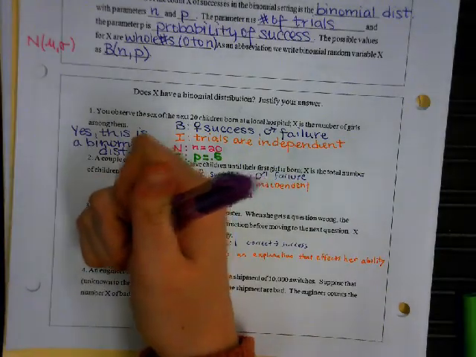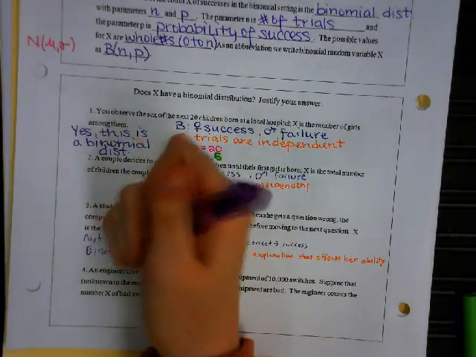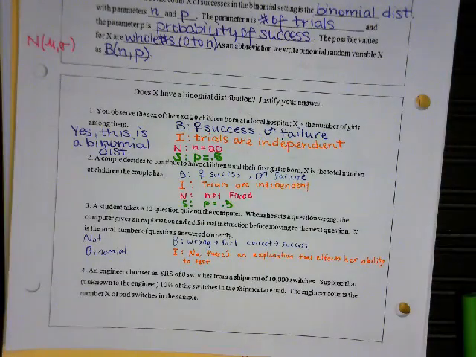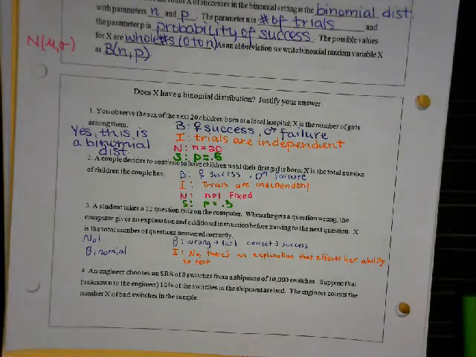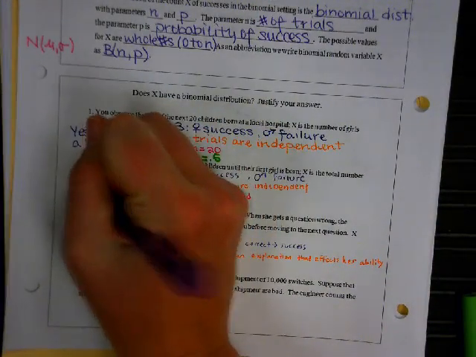Thank you, ma'am. Alright, so most of you had no problem on number 2 figuring out that it was not binomial because we didn't have a fixed set of trials. On 3 though, there were quite a few questions about it. It has to do with the fact that you get extra instruction.